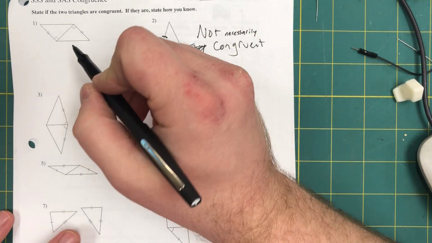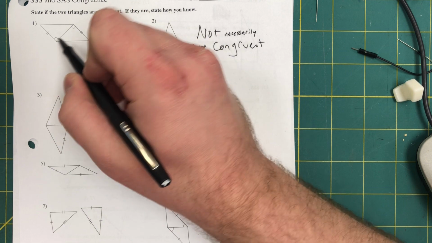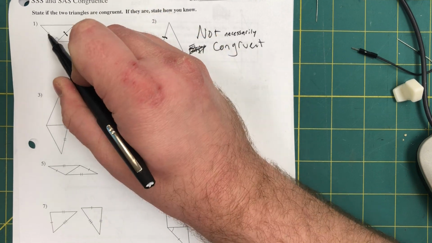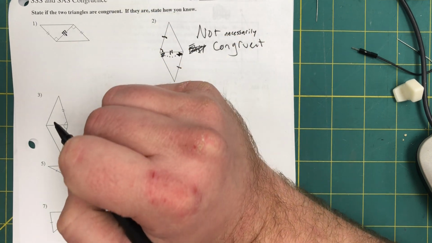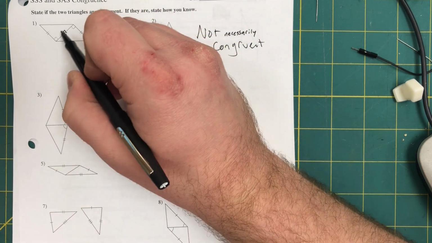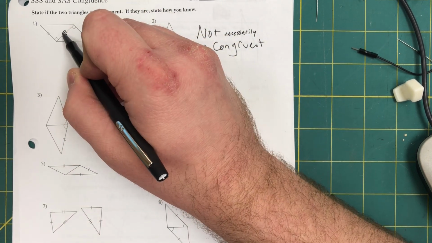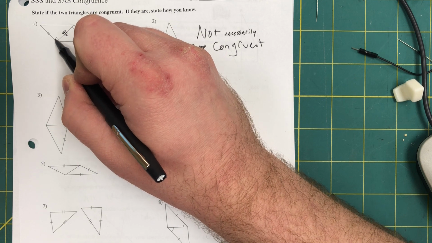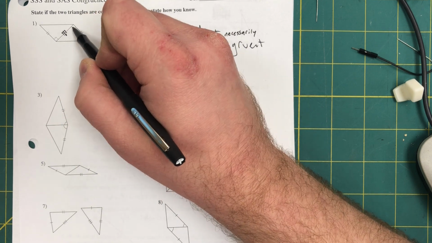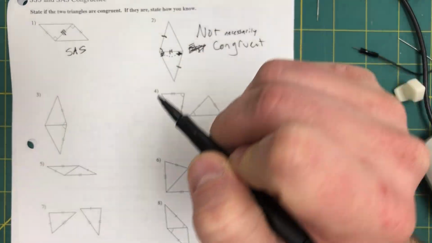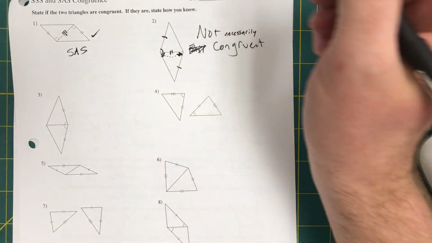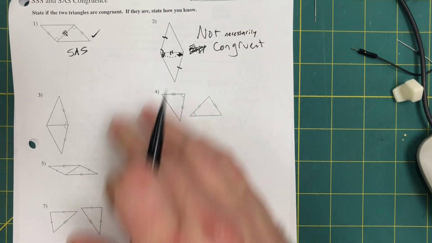But then on something like this, they share that side, so we can put, I already have the double line, so we can put a single line. You can put triple line too, it doesn't matter. And so I got double, triple, and then the angle that they share in the middle. Double, triple, angle they share in the middle. So that's the two sides and then the angle in the middle. So that one is congruent. So that's what we're doing for these.